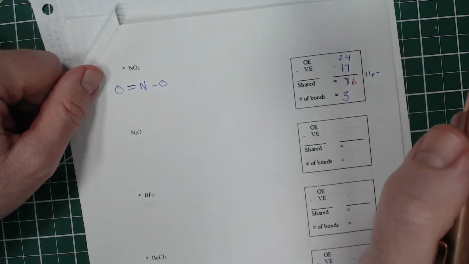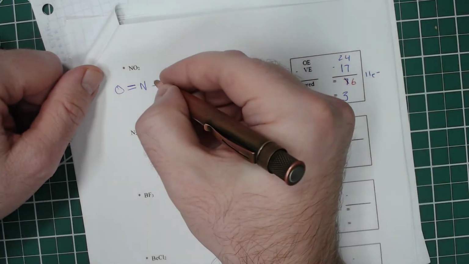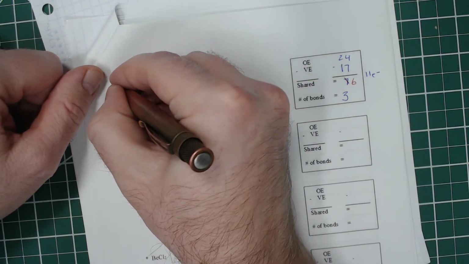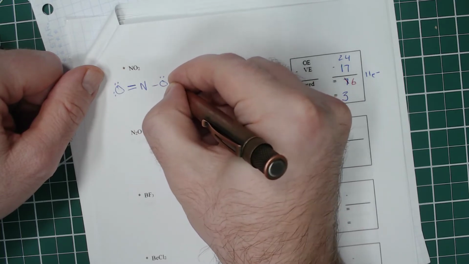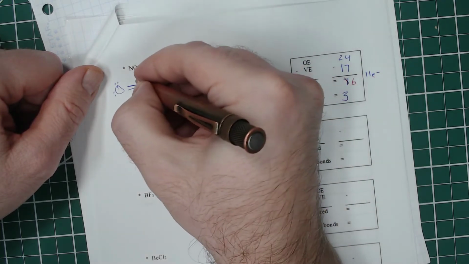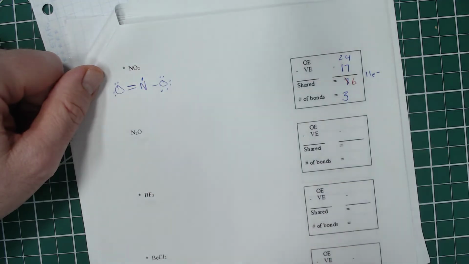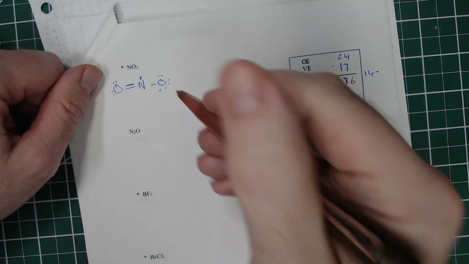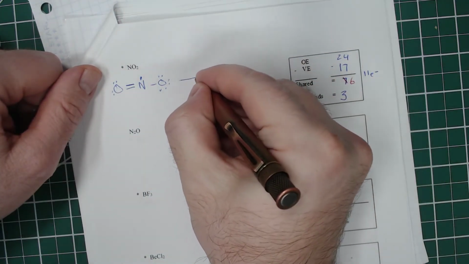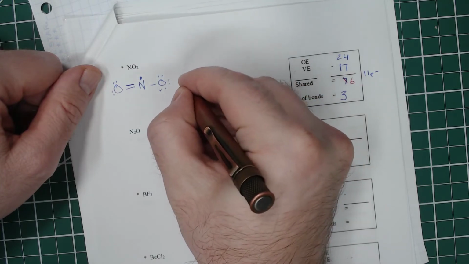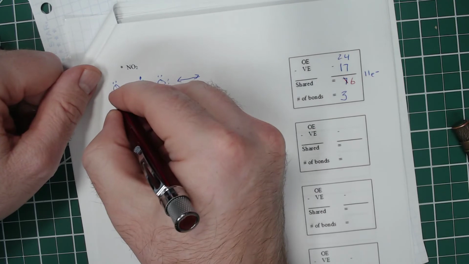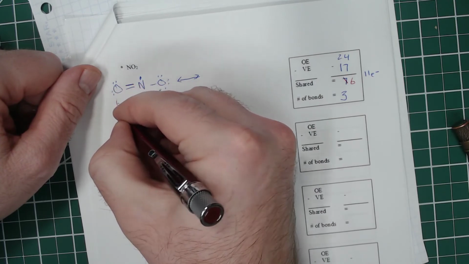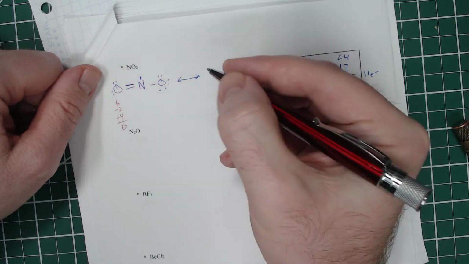And with 11 electrons remaining, let's just start putting them on the oxygen first. So 1, 2, 3, 4, 5, 6, 7, 8, 9, 10. And we're going to have 1 unpaired electron on the nitrogen. And clearly we can draw a resonance structure. Let's do formal charge real quick. This one's 0, right? 6 minus 2 minus 4 is 0.